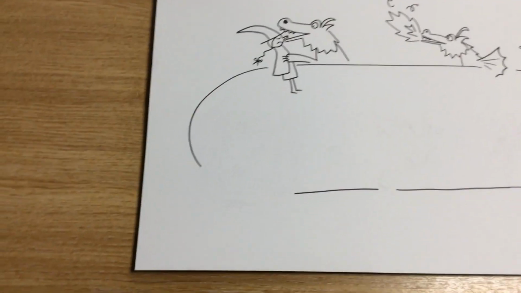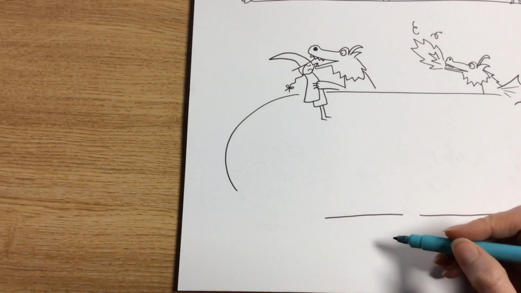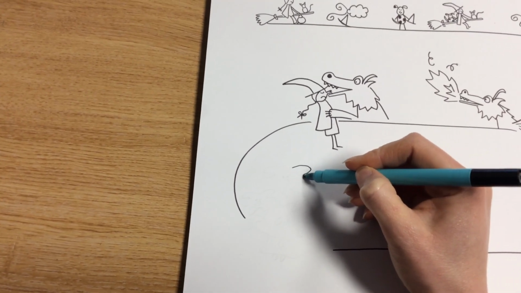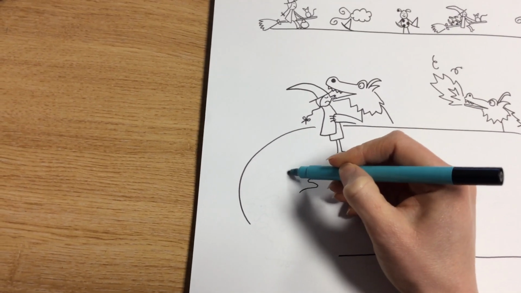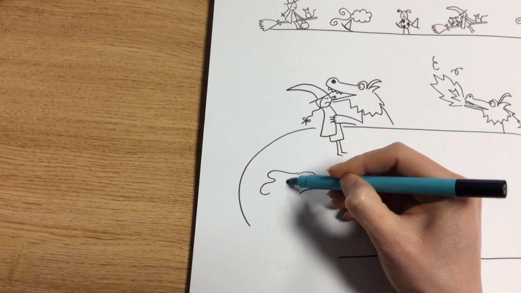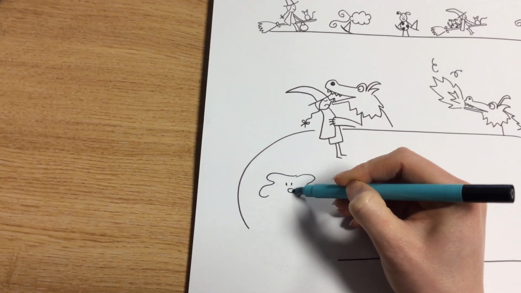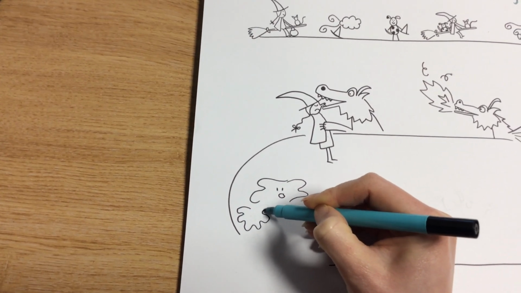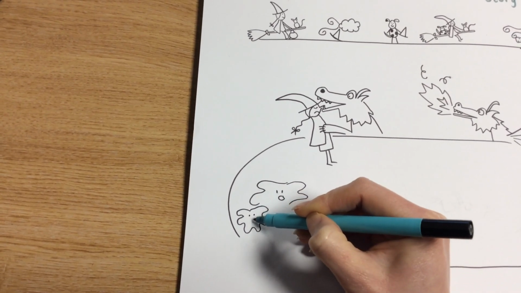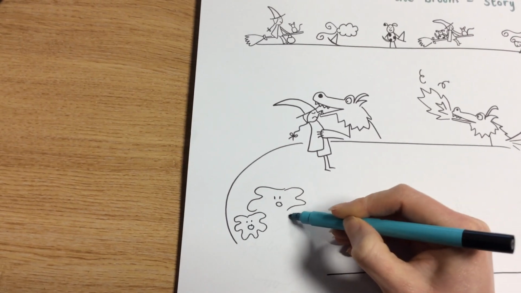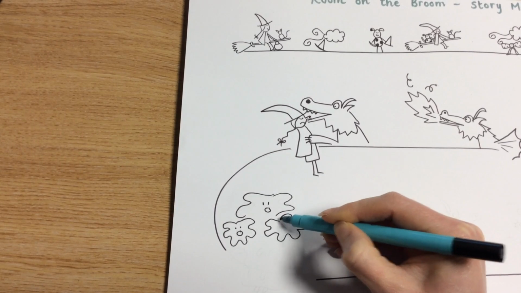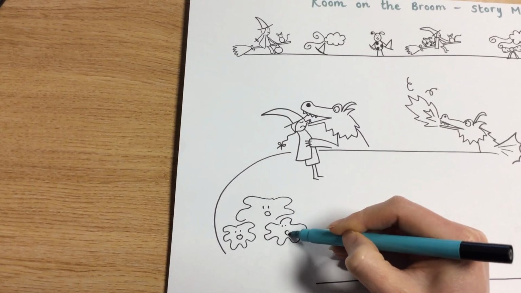So that's what I'm going to do now. I'm going to draw the animals coming out of the bog. So remember, this is not all about beautiful drawing. It's just about drawing enough to help you remember the story. Okay? For your people and your animals, little stick people and stick animals is fine. And you don't need to colour them in, but you can if you want to.